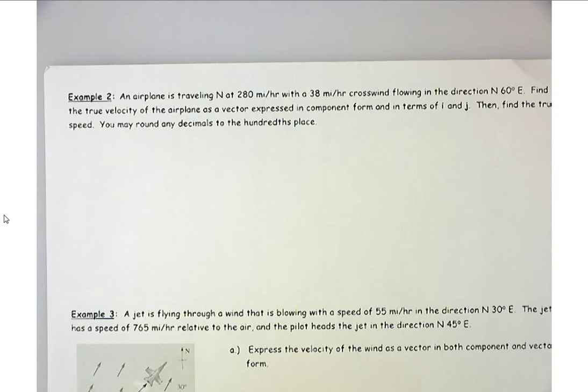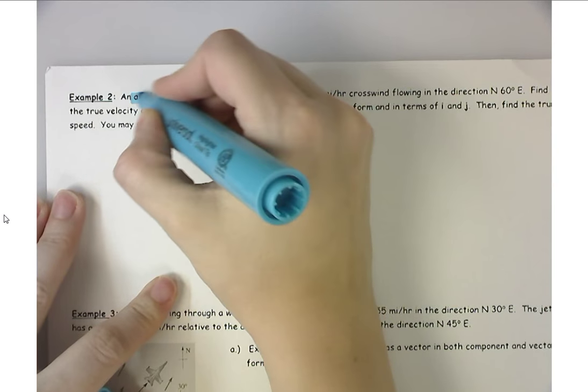Should I stick with my watermelon colors or should I switch it up? Switch. I do. Pink and green are my favorite.